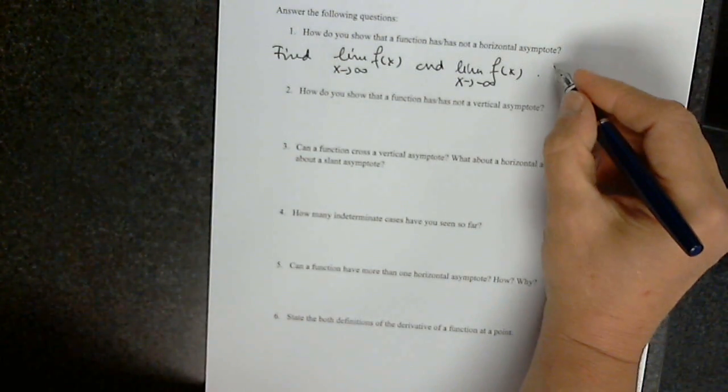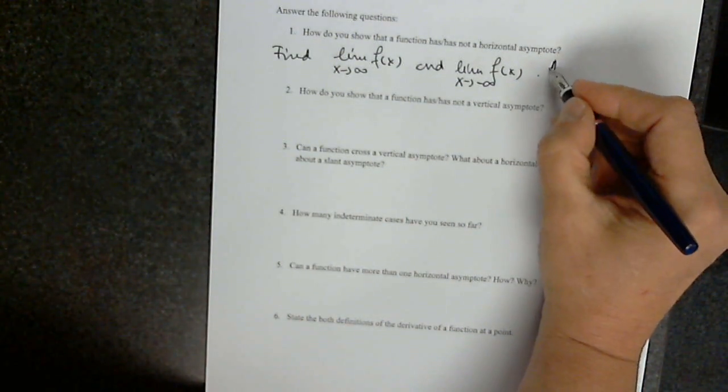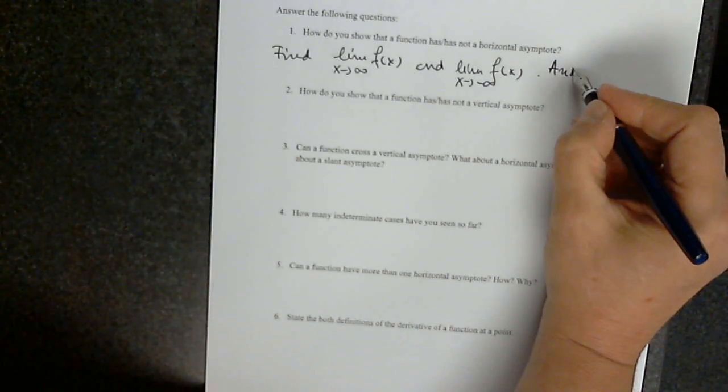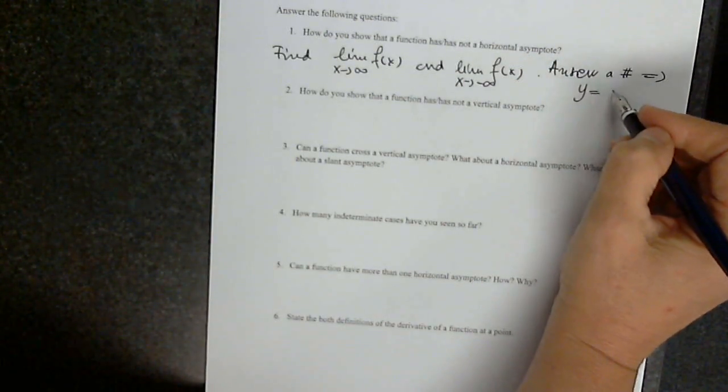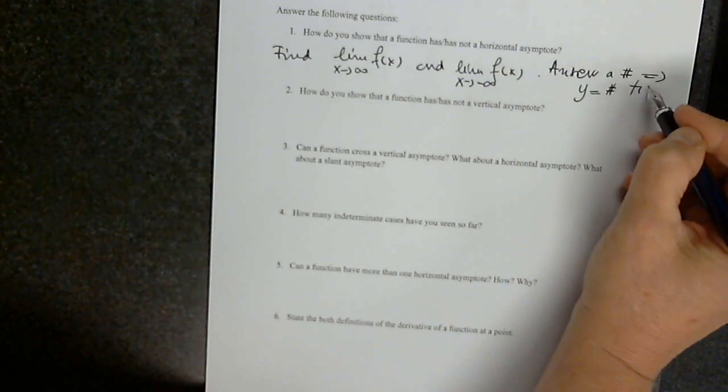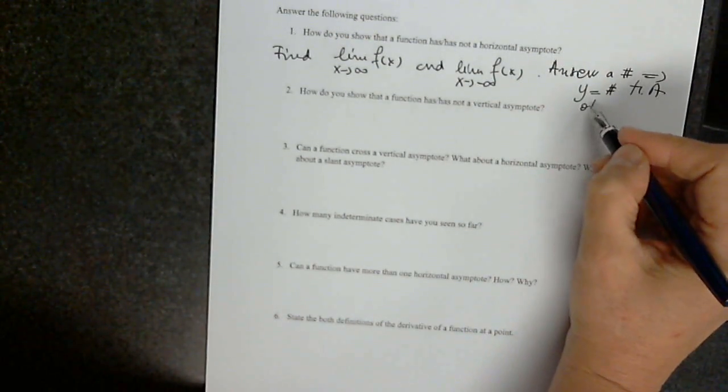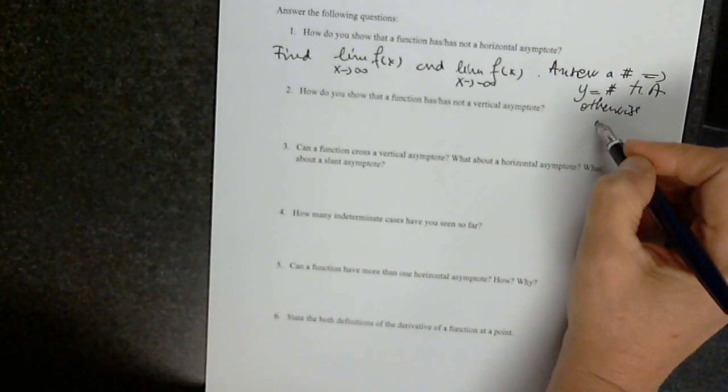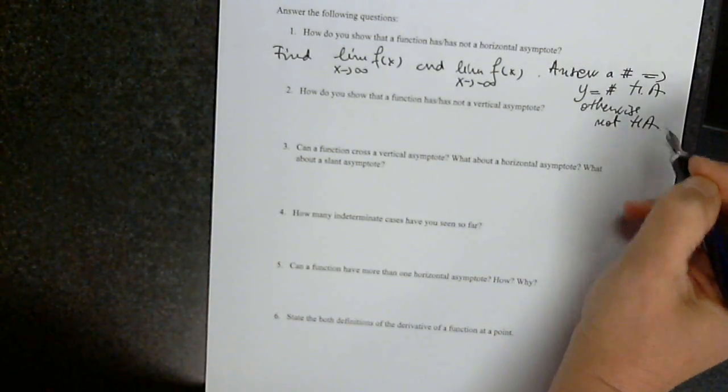If the answer is a number, y equals that number is a horizontal asymptote. If it goes to infinity, then you don't. Otherwise, not a horizontal asymptote.